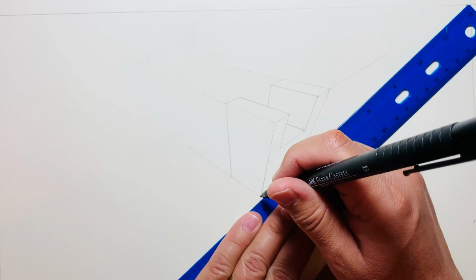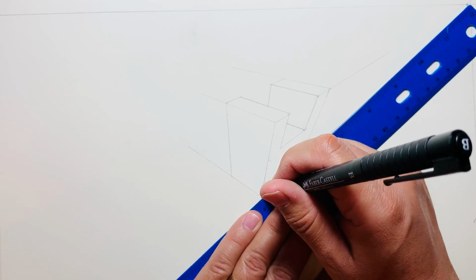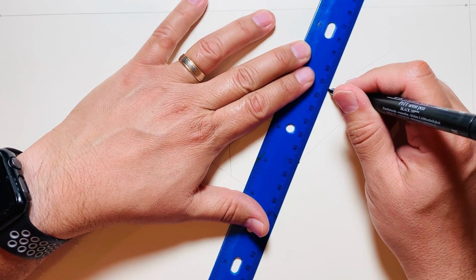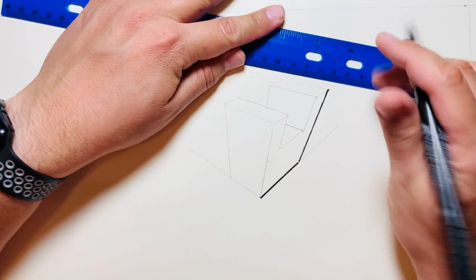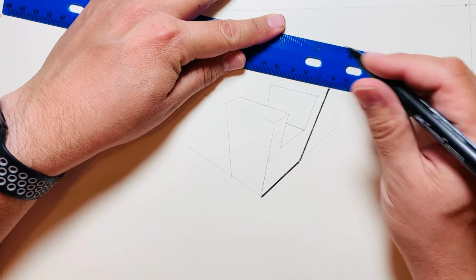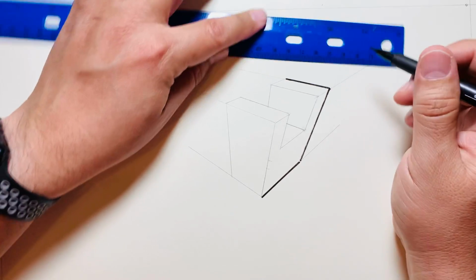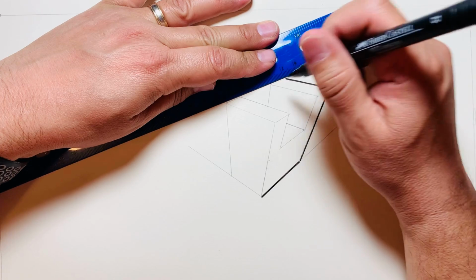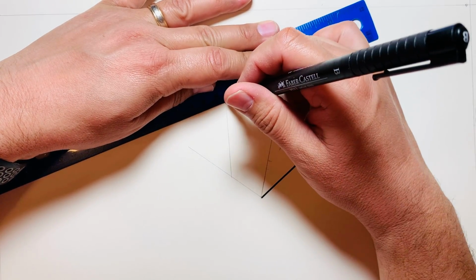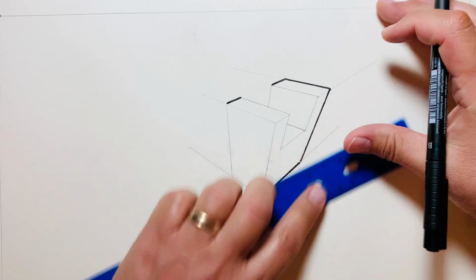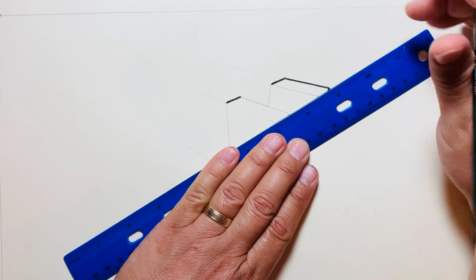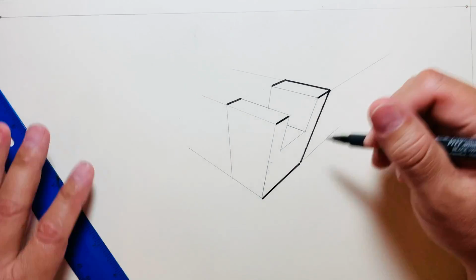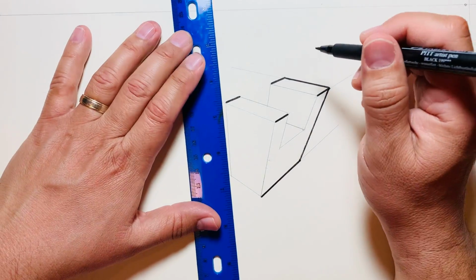Okay, so now I'm just going to go over this as quickly as I can. And with marker, that's not my best line, but it's okay. This is always the tricky part when it's these little short lines, and then you know that you have to stop at a certain spot. Okay, and I'll kind of fill that in freehand.